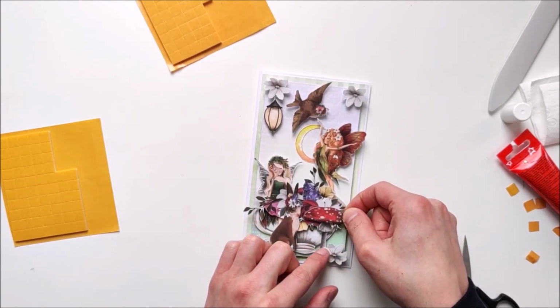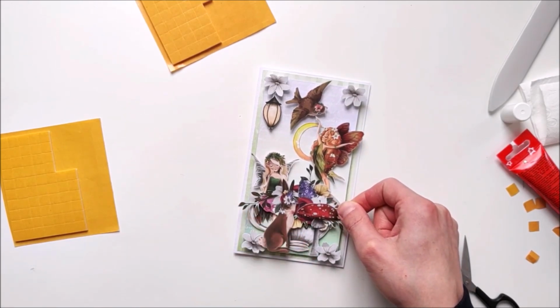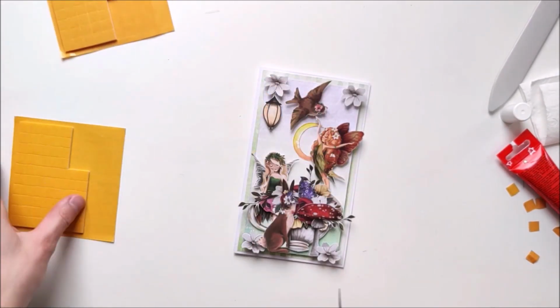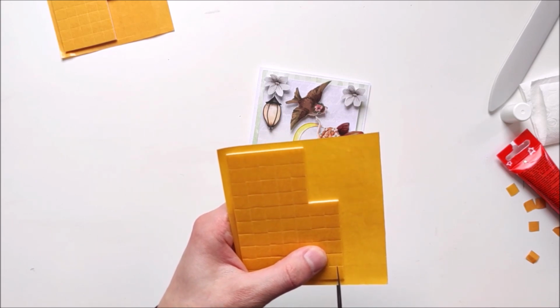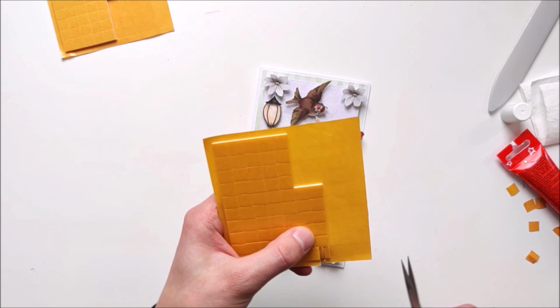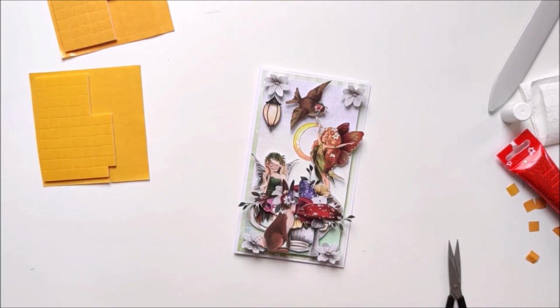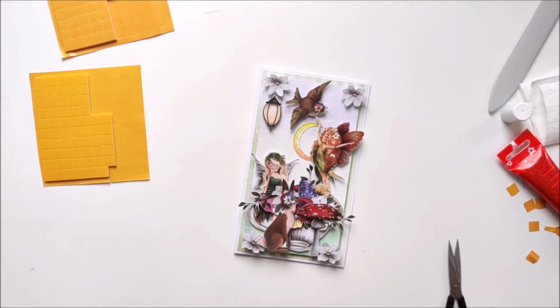Now I have a mushroom, and the mushroom will be on 2 millimeters foam, but first we have to cut them in a triple. They must be very tiny for a mushroom leg.